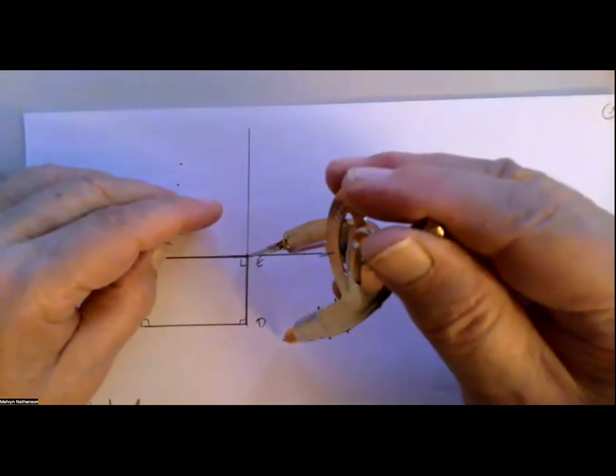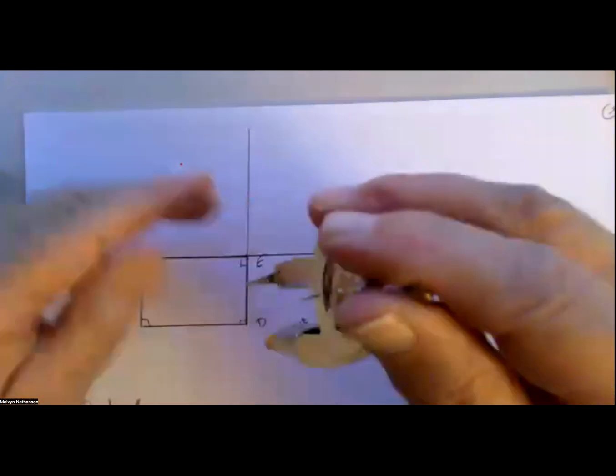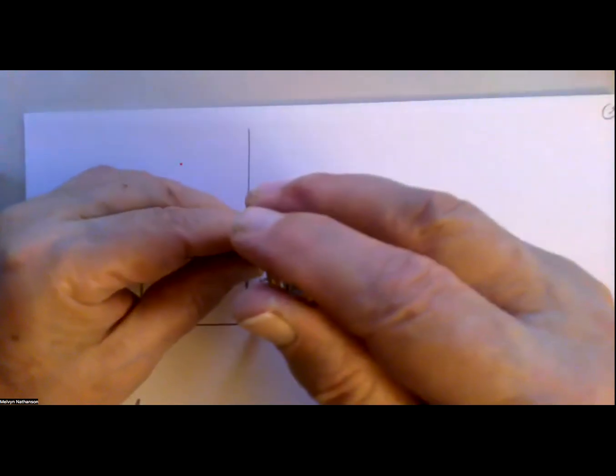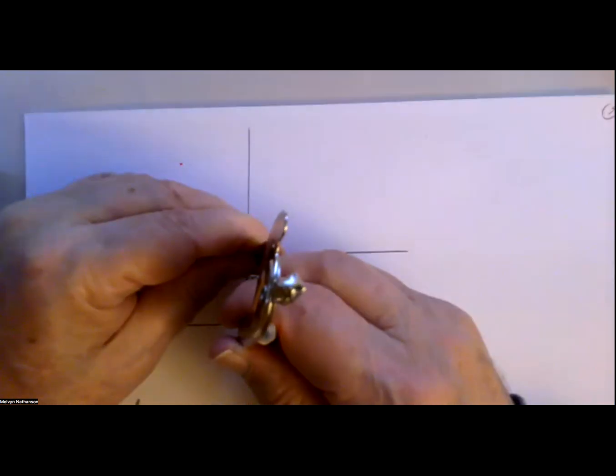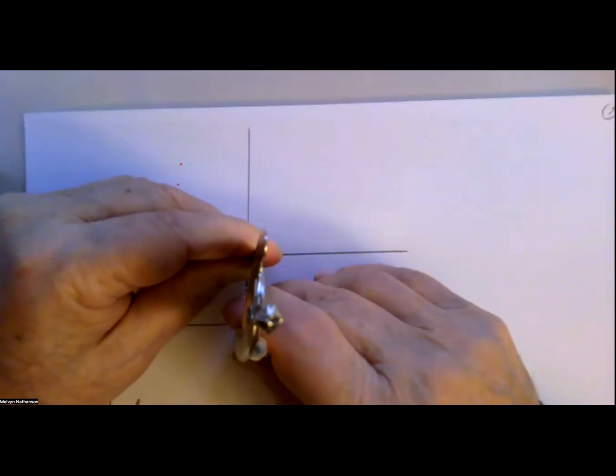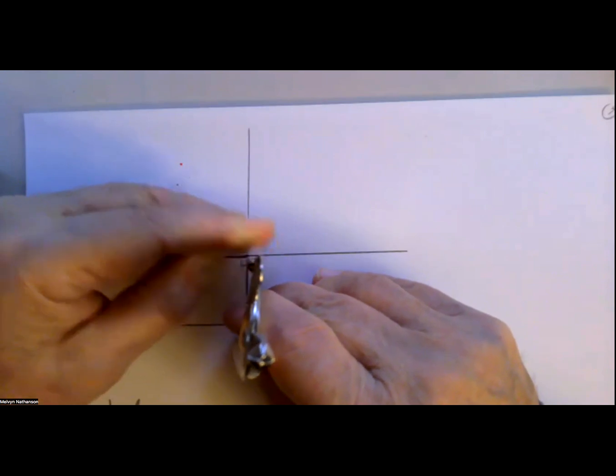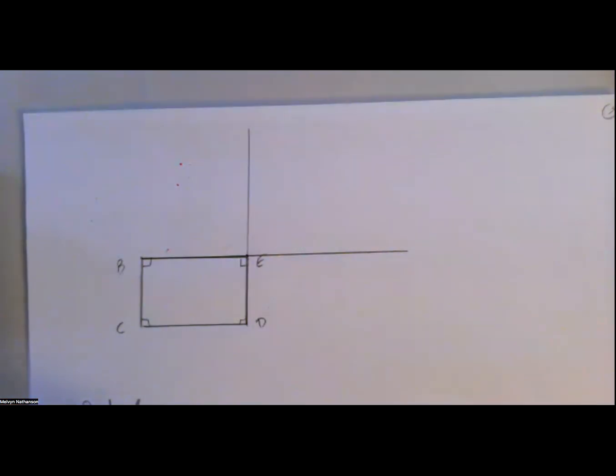So I take my compass and I want to set the radius equal to the length of the side ED.